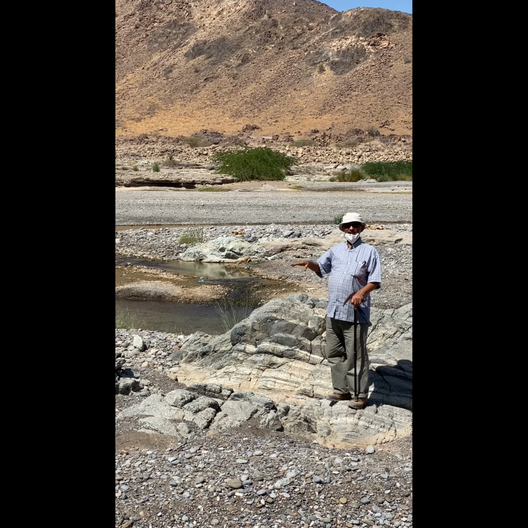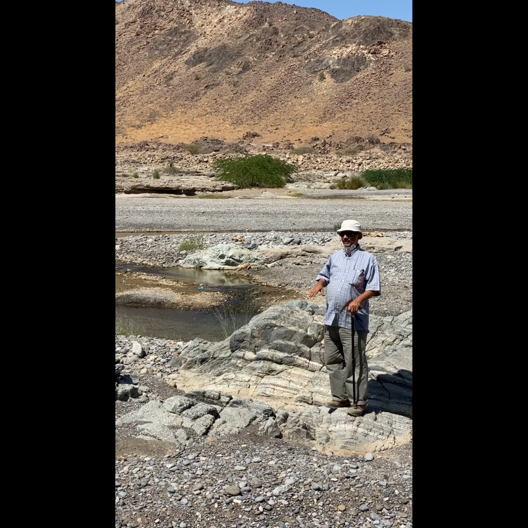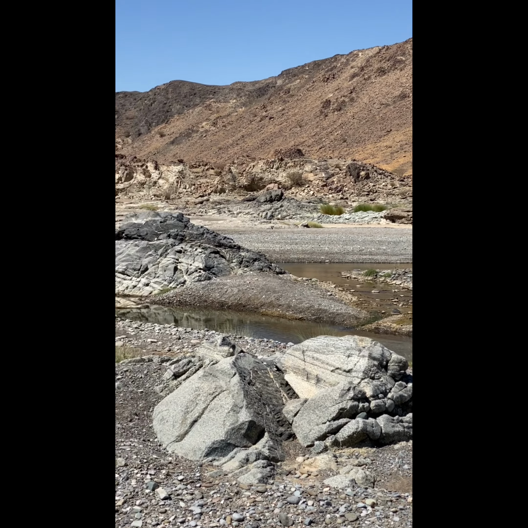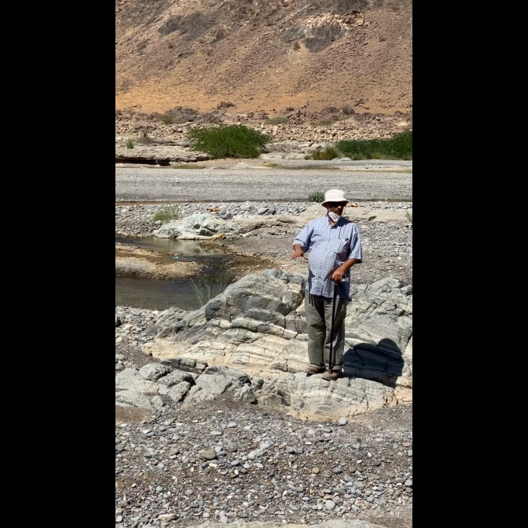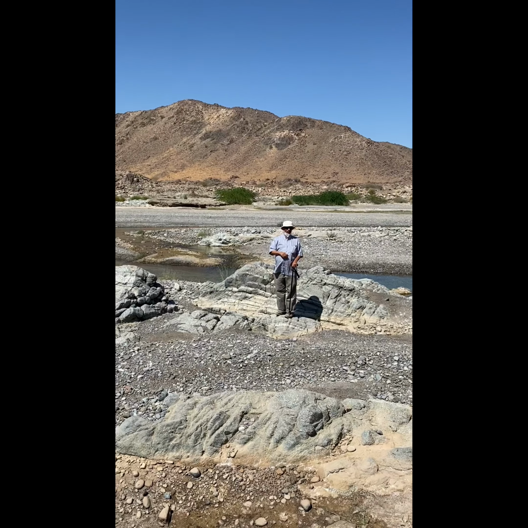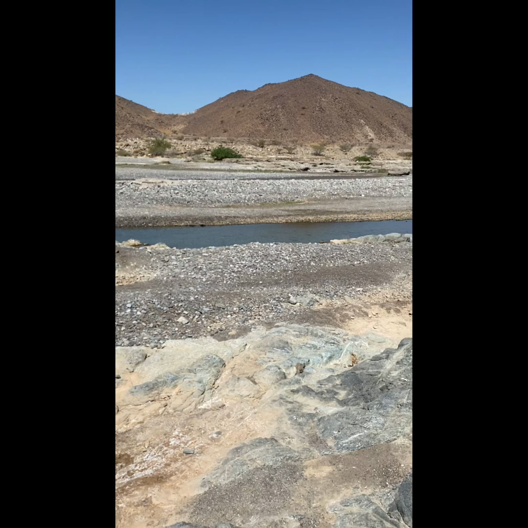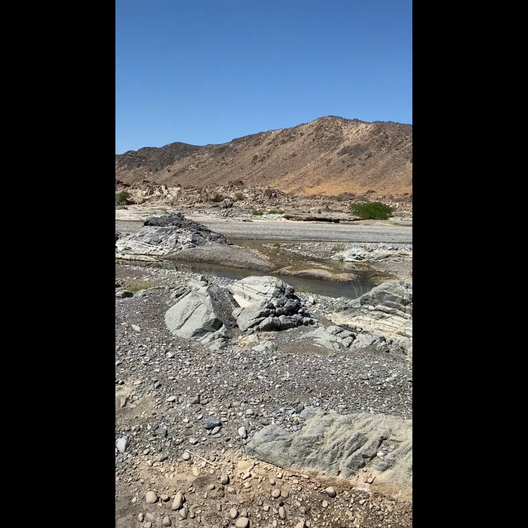So now we are standing on the crust, and these patches are layered gabbro, this one and this one and this one, along the wadi, mostly layered gabbro with some wehrlite rocks, the black ones here, like this one, wehrlite.